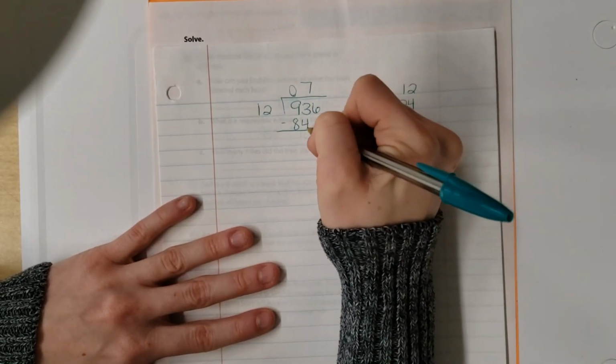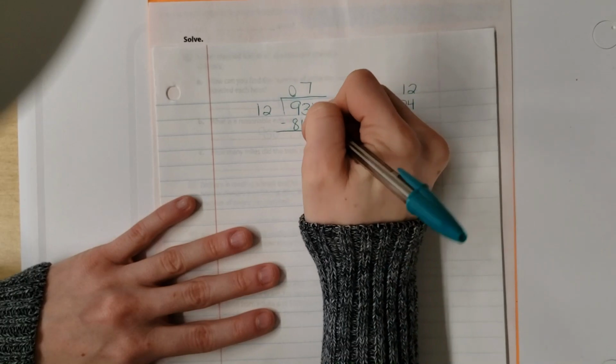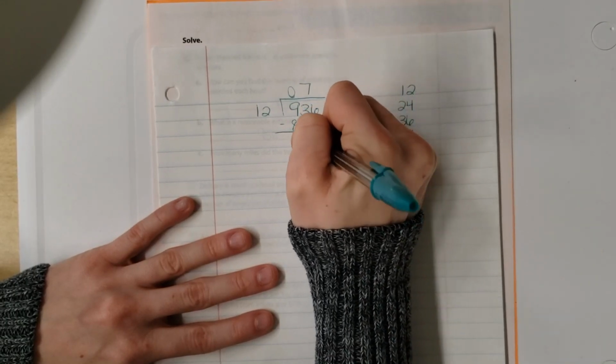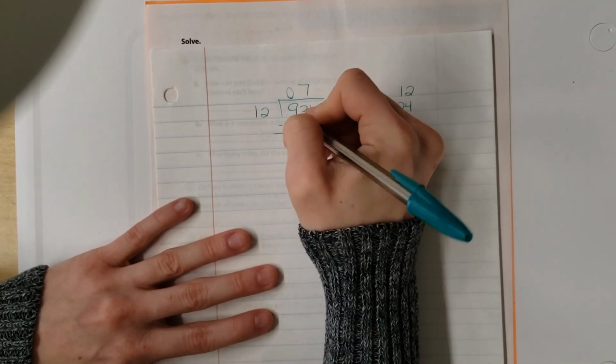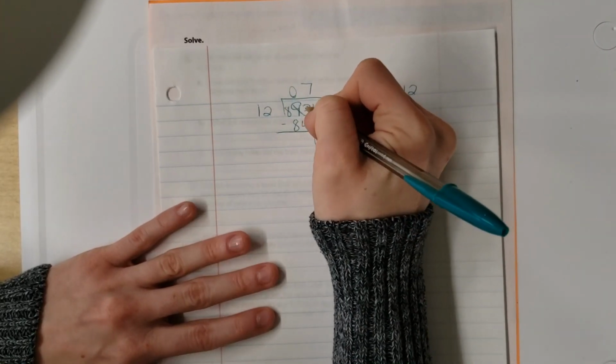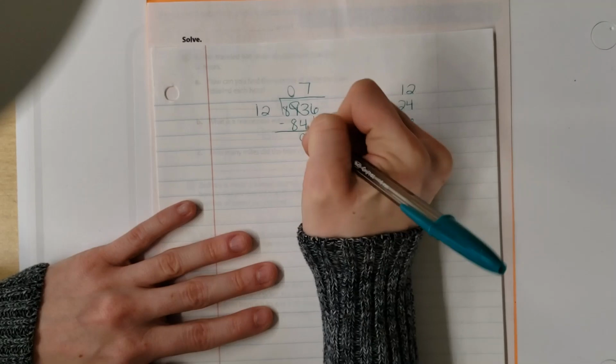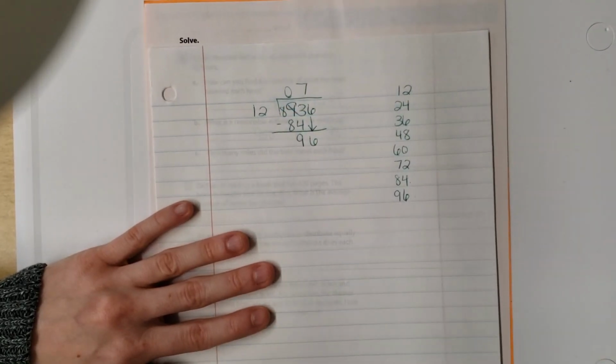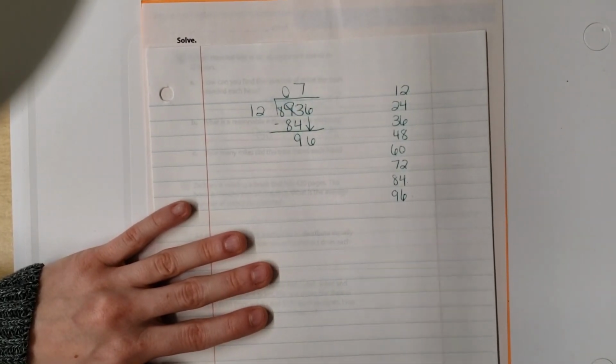Remember to keep it in the tens place. So 6 gets brought down. 3 minus 4 you can't do, so I'm going to borrow from the 9. 3 becomes a 13. 13 minus 4 is 9. 8 minus 8 is 0. So now we're left with 96 ones.